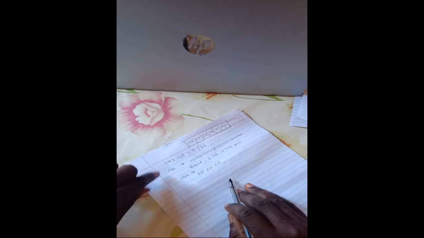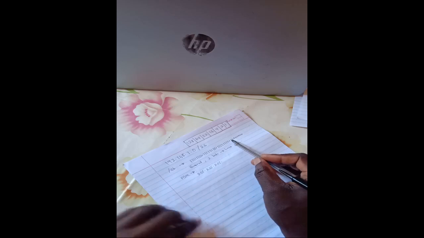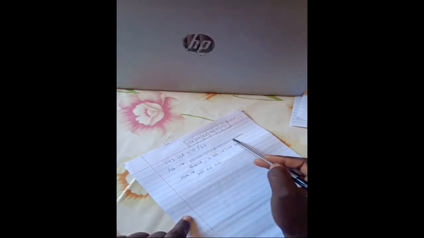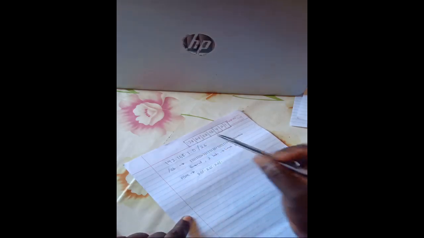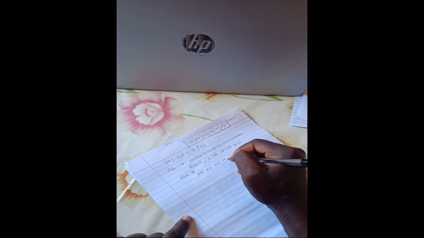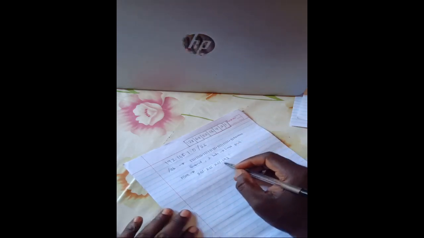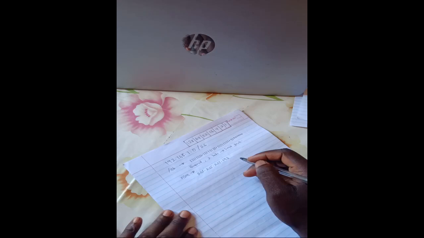255.255.255, being a class C network first of all, and then because we have borrowed 2 bits, these 2 bits we shall translate them to our table here. So this one here is in this position, and this one here is in this position. So we shall have 128 plus 64, which should give us around 192. So when we add up, this becomes our new subnet mask.